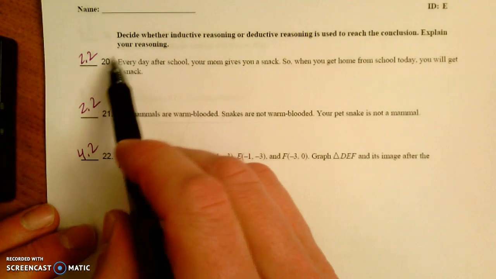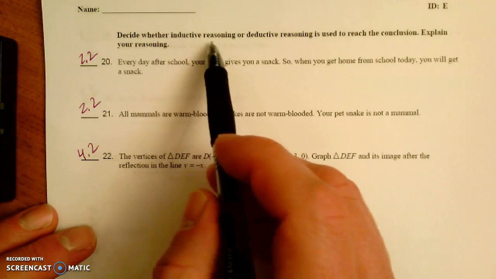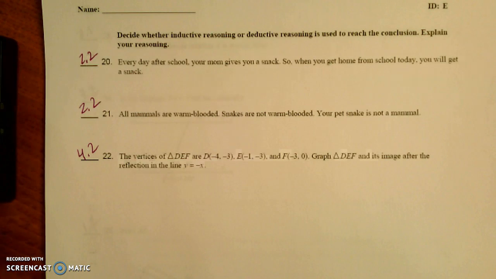Here, in problems number 20 and 21, you have to decide whether inductive reasoning or deductive reasoning is being used to reach the conclusion and explain your reasoning. Remember, inductive reasoning is when you look at patterns or base a decision on experiences, and deductive reasoning is when you use facts and the laws of logic.